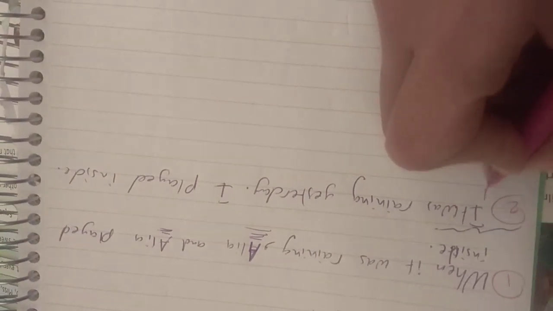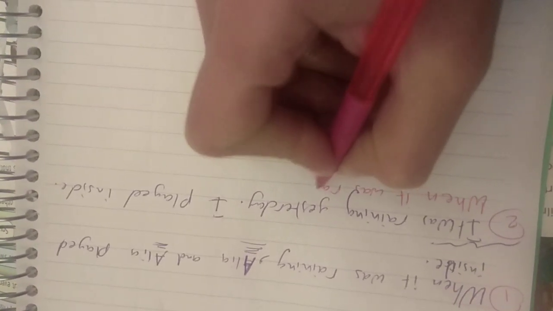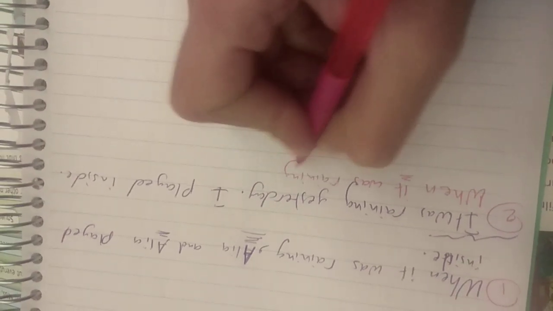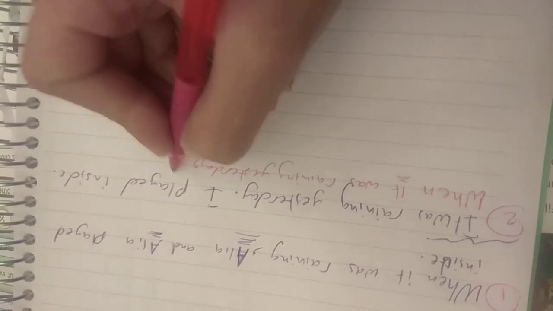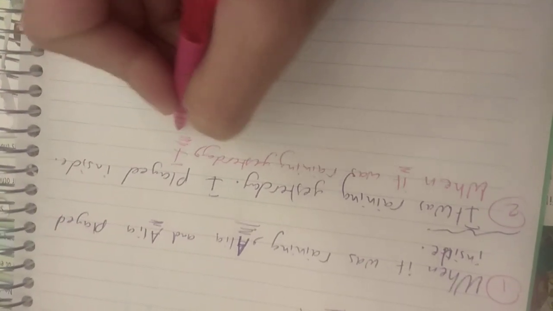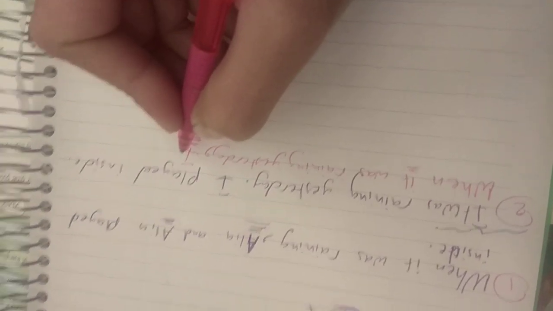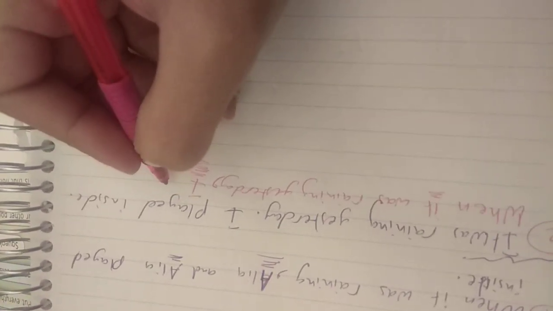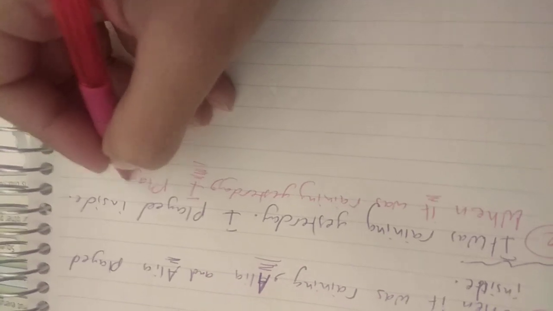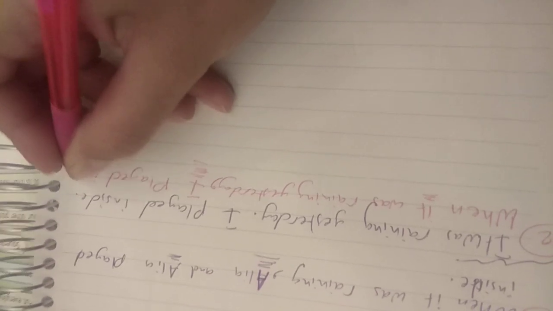To make one sentence using when, we want to start with "When it was raining." Look here, I put it in small letter, "raining yesterday," comma, "I" is not a small letter, it is a capital letter because it is the only pronoun that can't be a small letter. That means "I played inside," full stop.